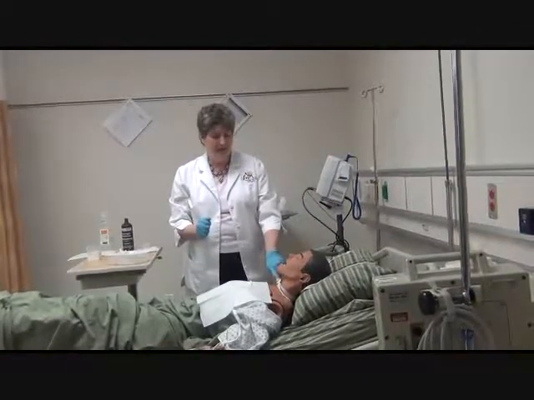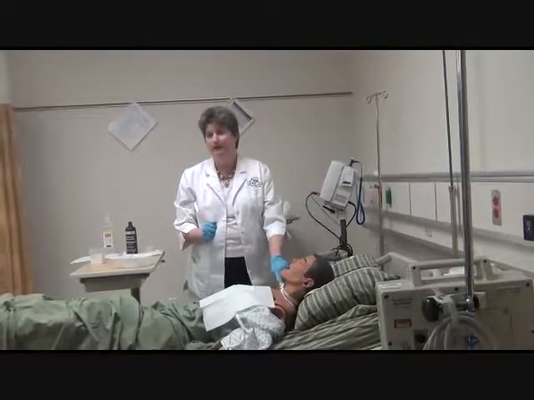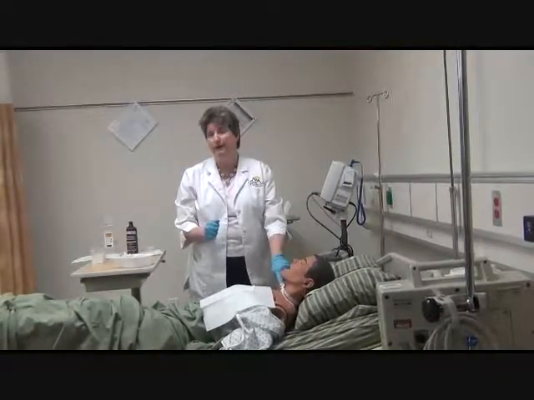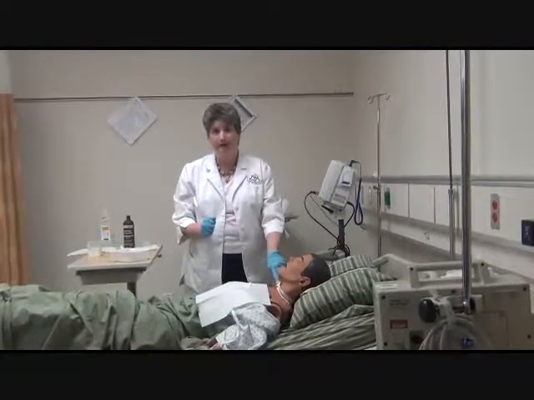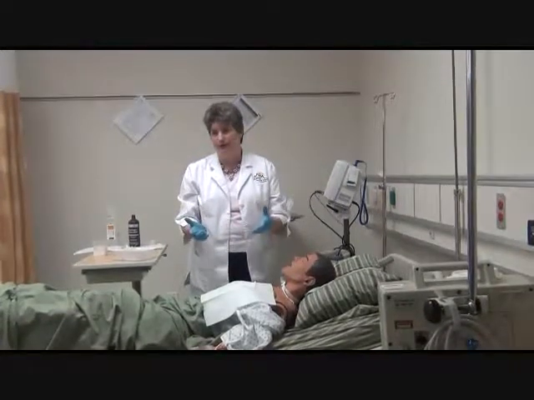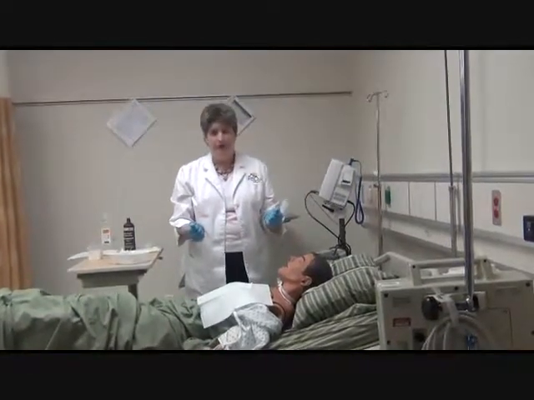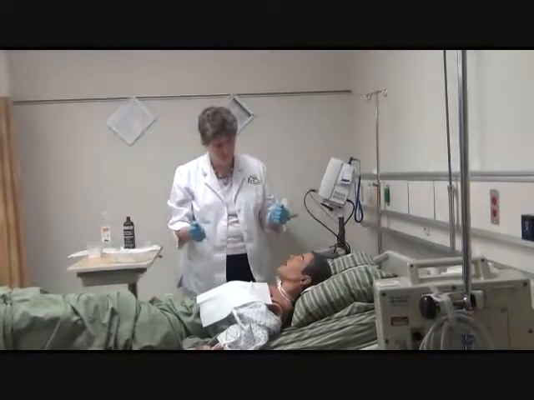My understanding now is that some of the trachs come with the inner cannula as a disposable piece, and you won't have to do this procedure. You may just have to make sure that the skincare is done, this gets thrown away, and you just put in a new one. But in the home situation, usually they are a reusable supply.